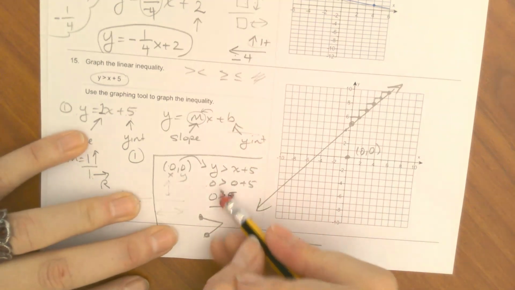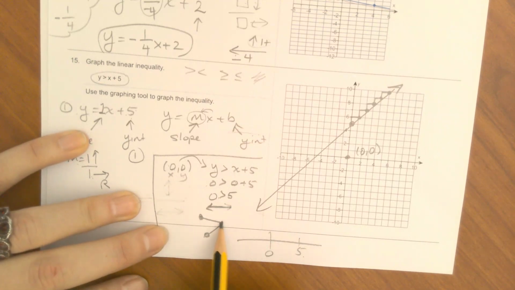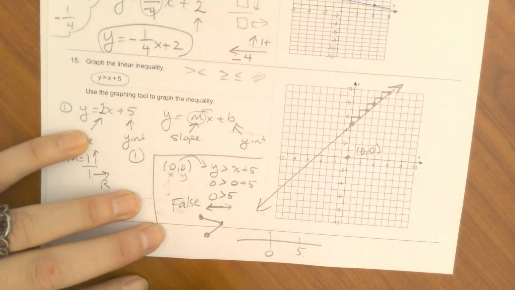Let's read it the other way. Let's go this way and see what it says. 5, and I'm touching the small side now. 5 is smaller than 0. Is 5 smaller than 0? No. This is false. This statement, it's not true.